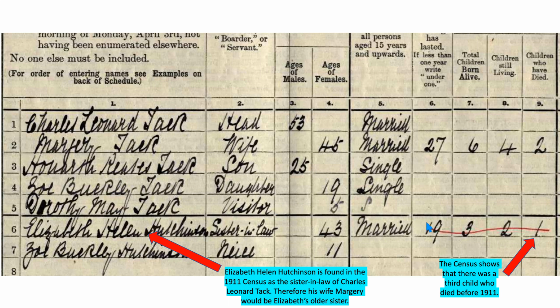But what's really interesting is on this right-hand side where it says that she is married. If her husband had been dead, we would have said widowed here instead of married. It tells how long they've been married: 19 years married. They had 3 children born alive. 2 children are still living, and 1 child has died. So we know that 1 child has died before 1911, and we saw that we have 2 children listed on the family tree. So we know there's a 3rd child out there.